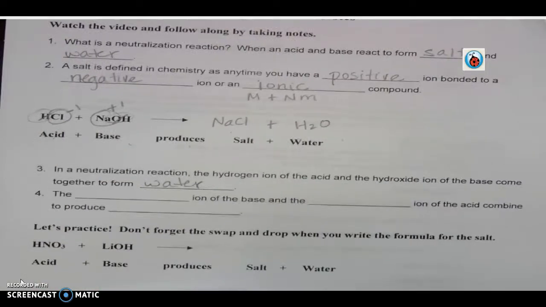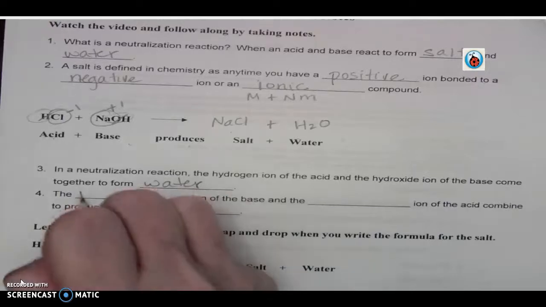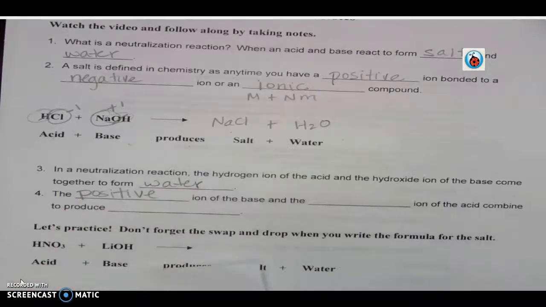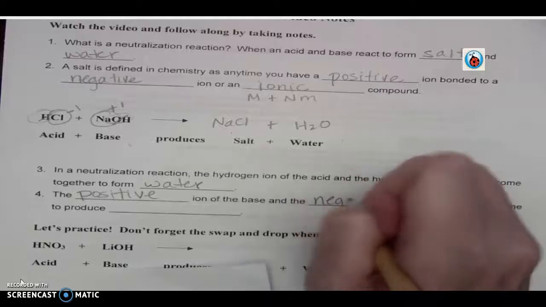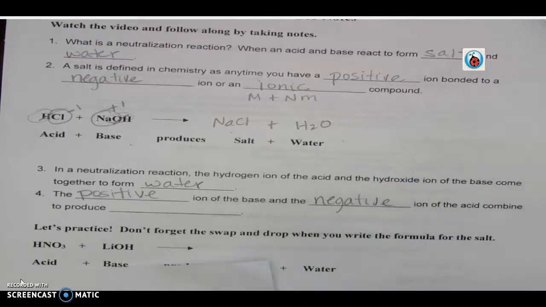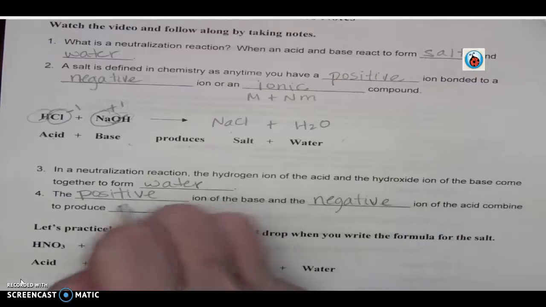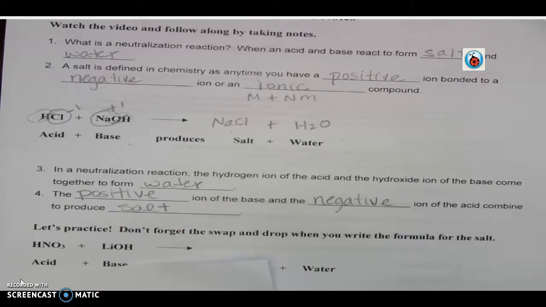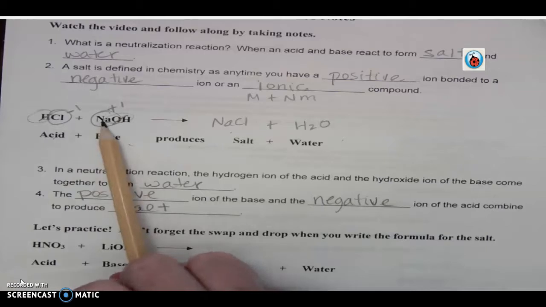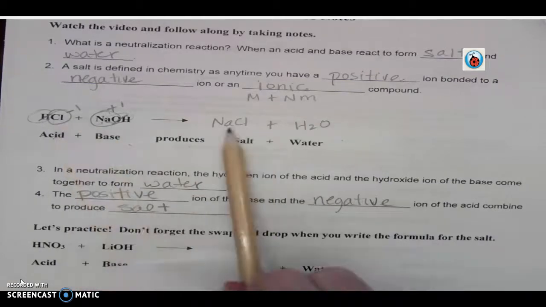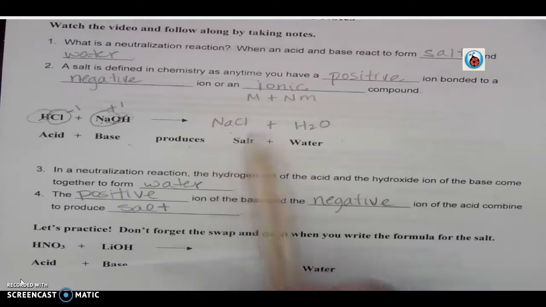All right, now looking at our base, the positive ion from our base and the negative ion from our acid produce the salt. Okay, and that's what I just did up here. I took our positive ion from our base, the negative ion from our acid, and we did the swap and drop, and we get our salt.